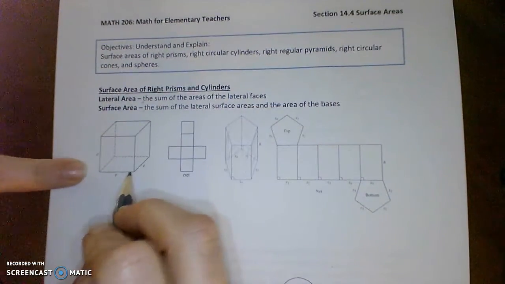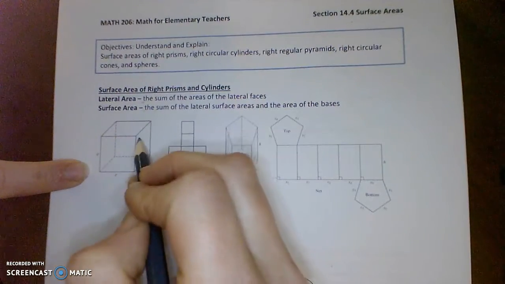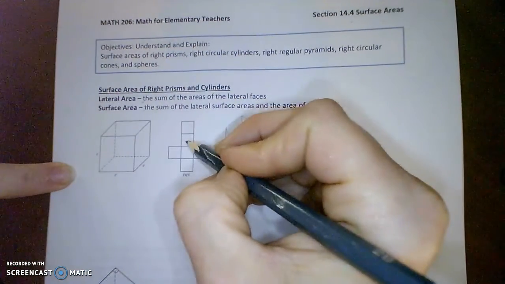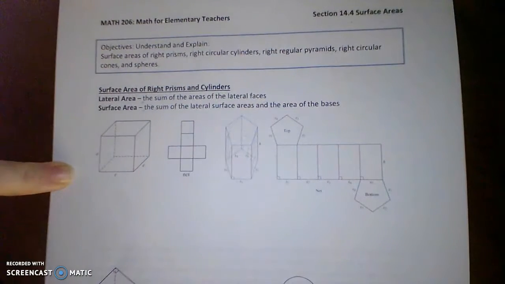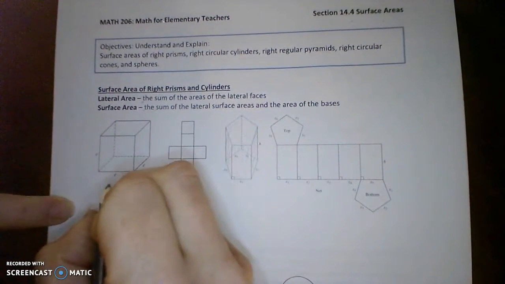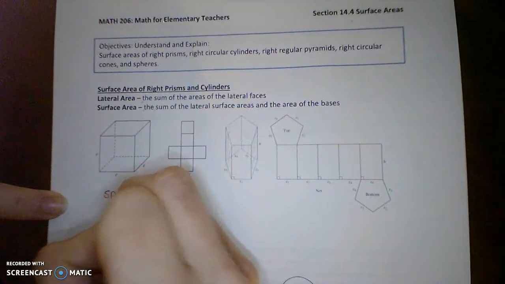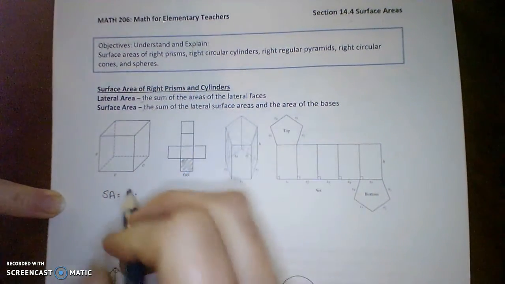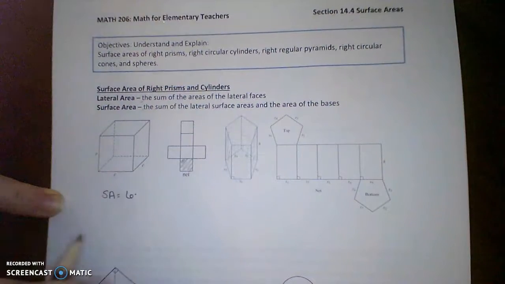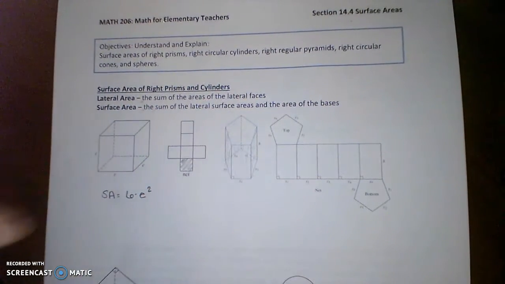For a cube, for instance, you have top and bottom, and then 1, 2, 3, 4 lateral sides. So that's 1, 2, 3, 4, 5, 6. That is 6 squares that make up the cube, right? So the surface area would be 6 groups of the area of one of these squares. So if you called the side length, say e, it would be 6e squared.